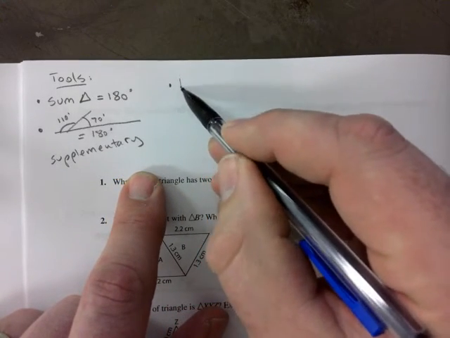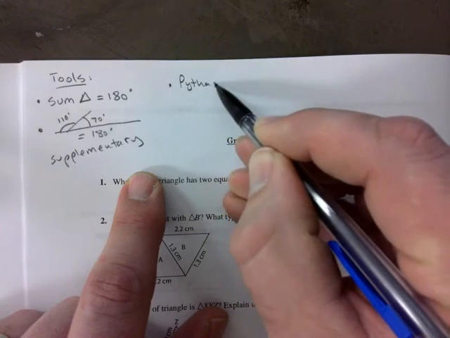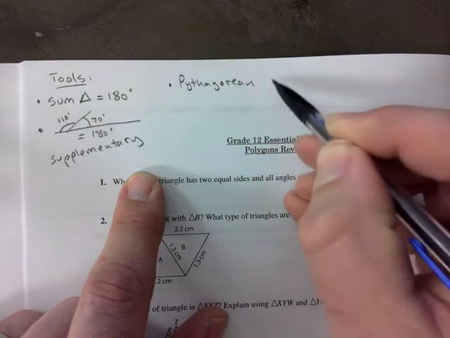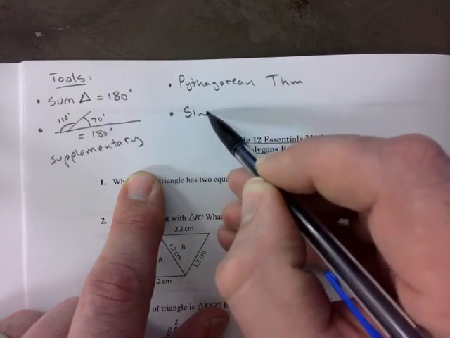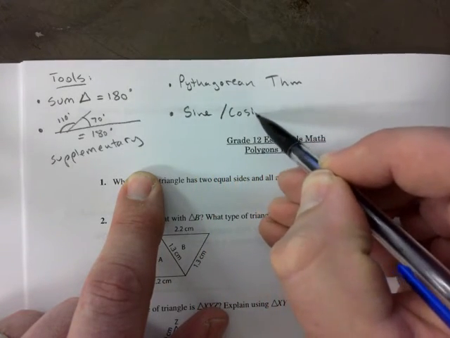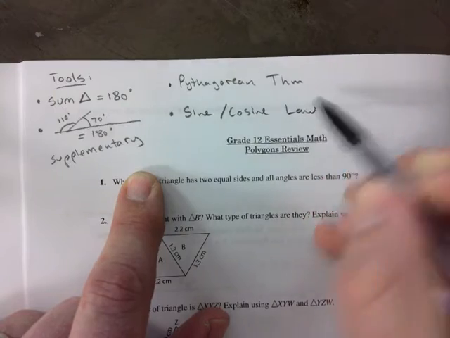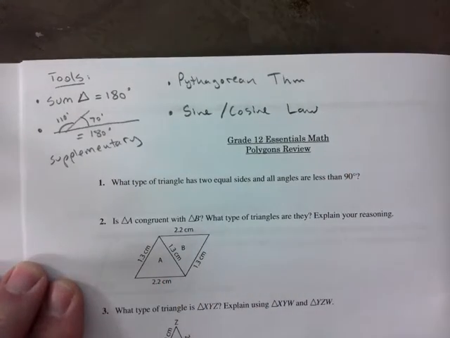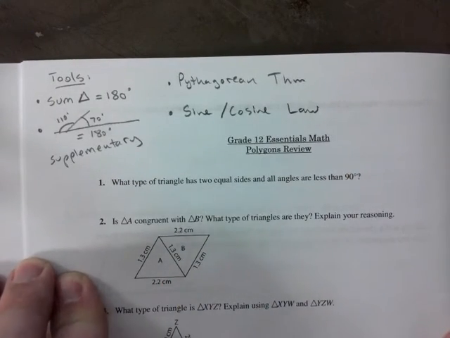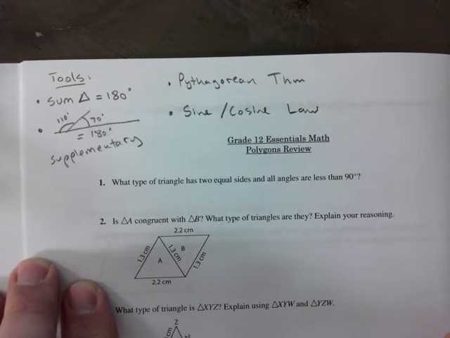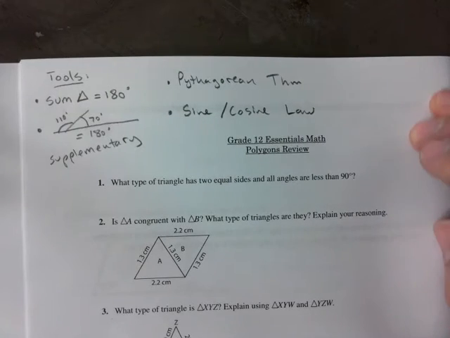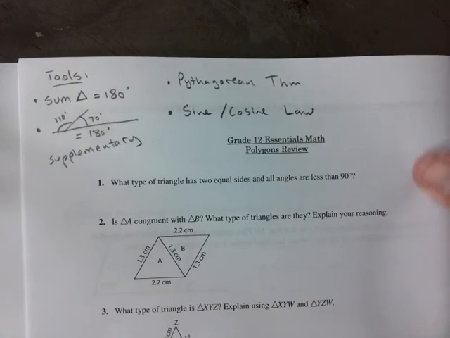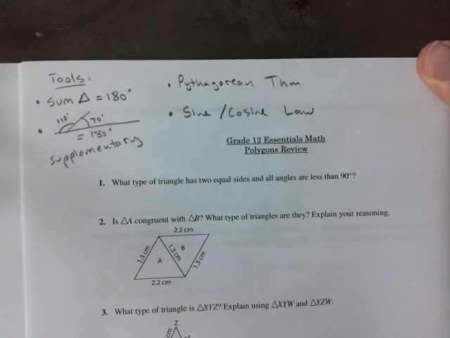You have the Pythagorean theorem, and you have the sine or cosine law. All of these are tools one can use to classify a triangle. That's why I did trig before I did this unit, because you need it to be able to do it quickly and accurately.